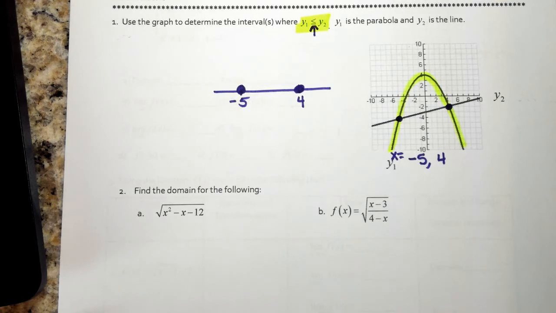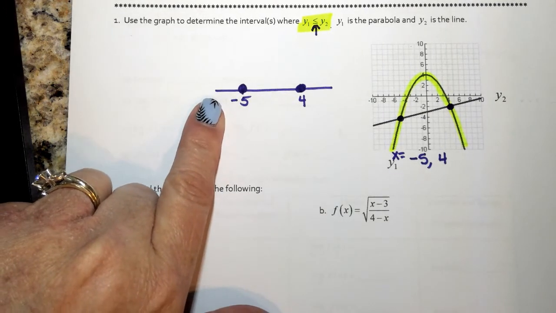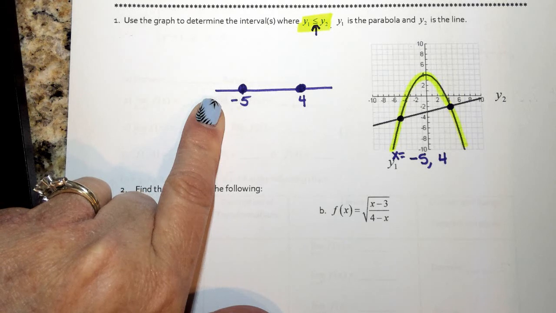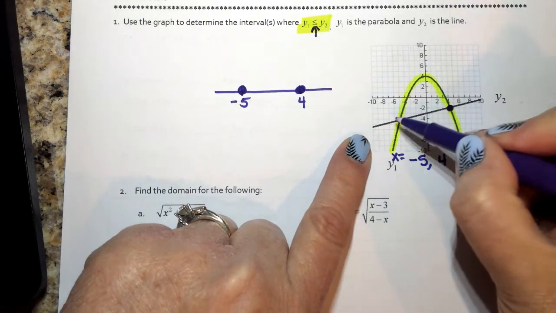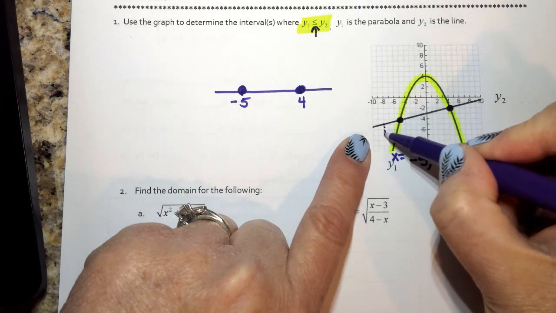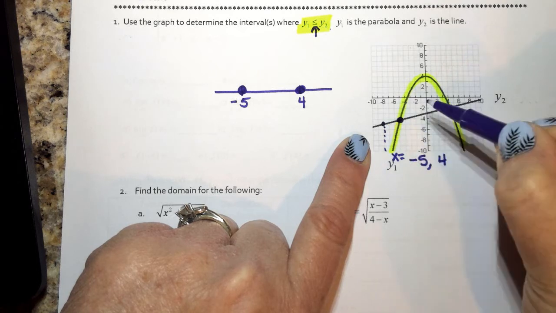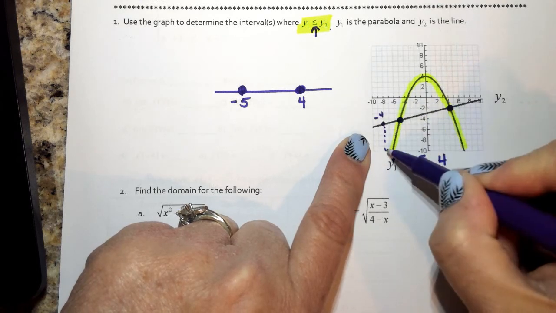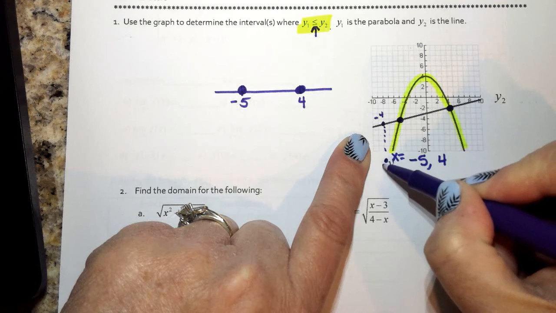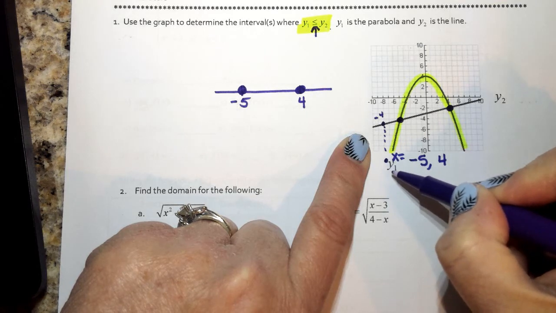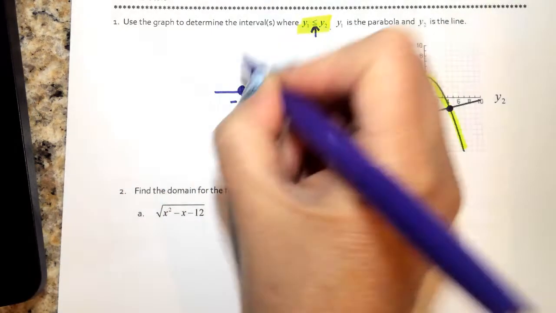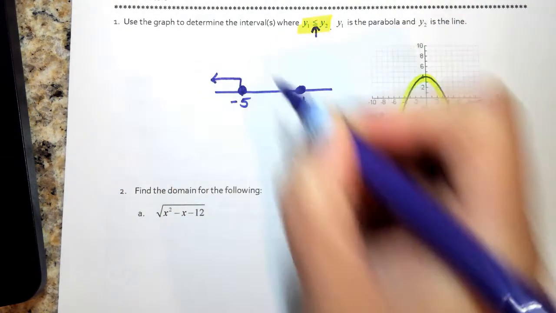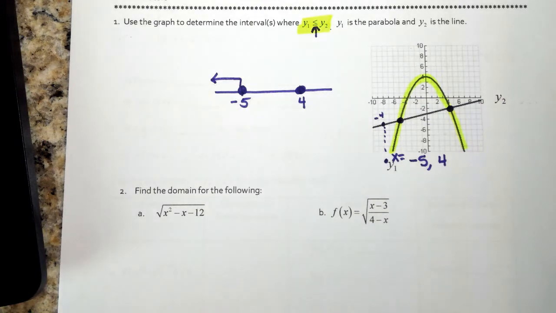So now the intervals we need to check is we need to check where x is less than -5. And we want to look to see, are my y values on the parabola less than the y values on the line. So if you take a look right here, for example, at -8. -8 has a y value of -4. And you can see the y value on the parabola is going to be much less than that. So I know that the y value on my parabola is a lot less than -4. So I do know that I'm going to have solutions for this inequality less than -4.